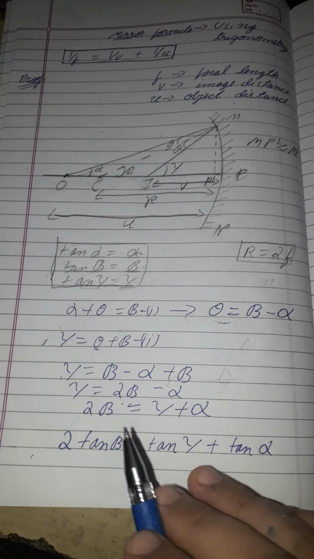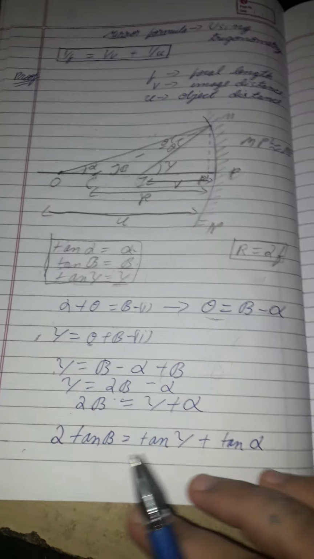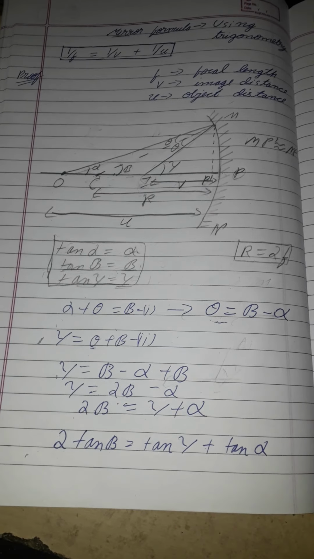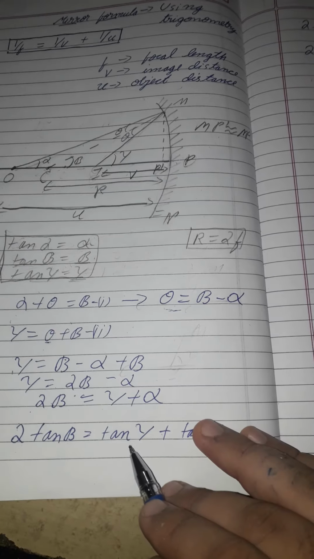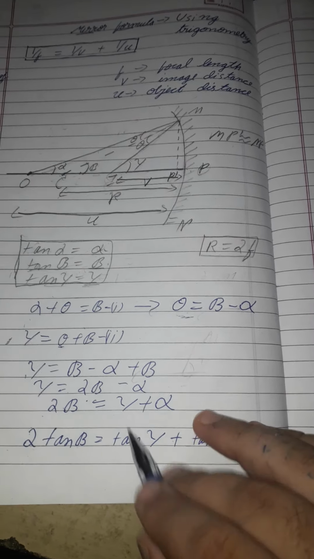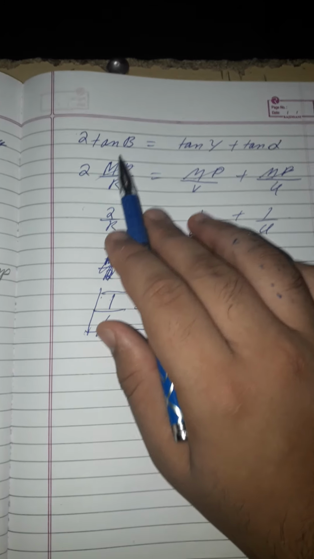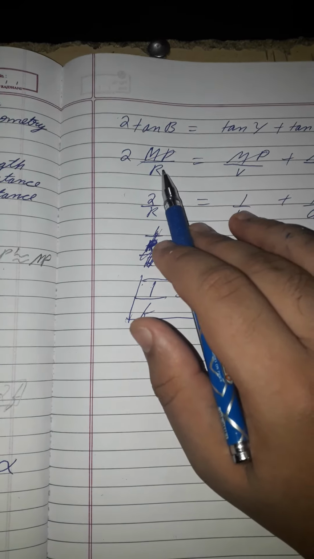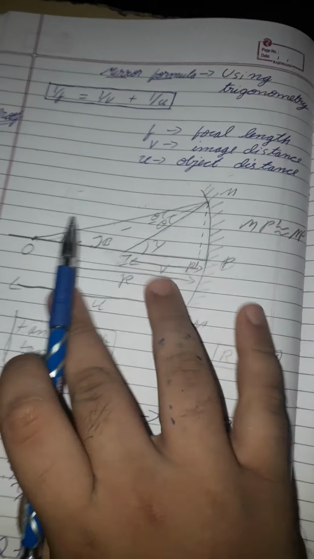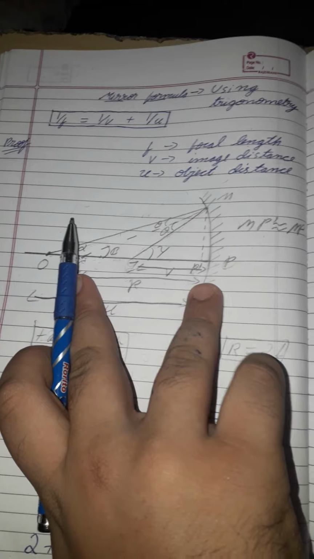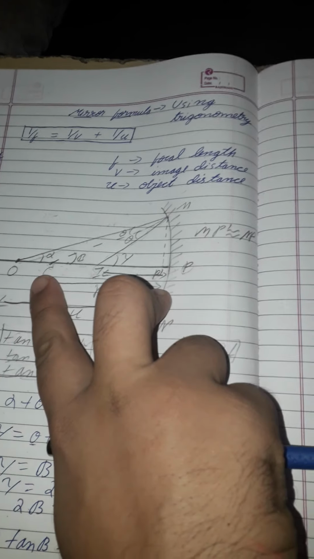So instead of beta I have written tan beta. We have considered this because alpha, beta, gamma are very small. Instead of beta I have written tan beta. Same here, tan alpha and tan gamma. So instead of tan beta I am writing MP by r. Why? This is perpendicular by base. MP by r, r is the radius of curvature. See here, right?